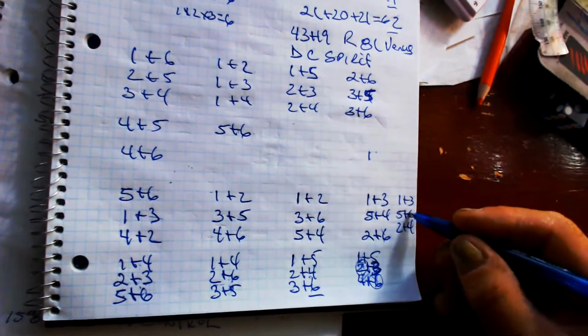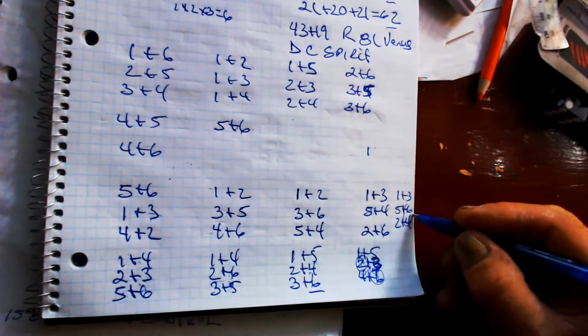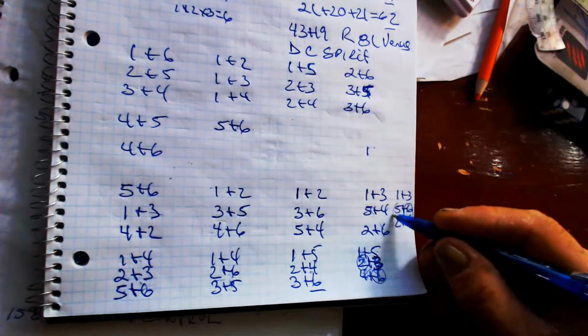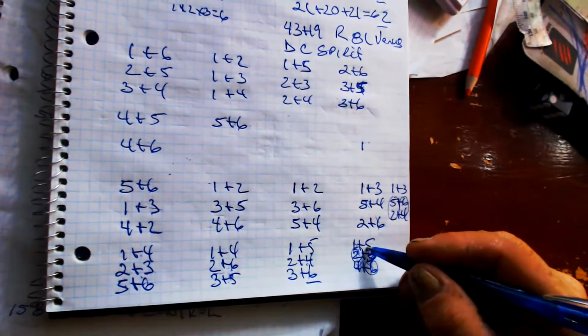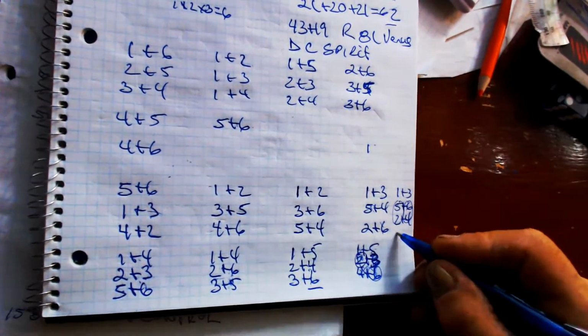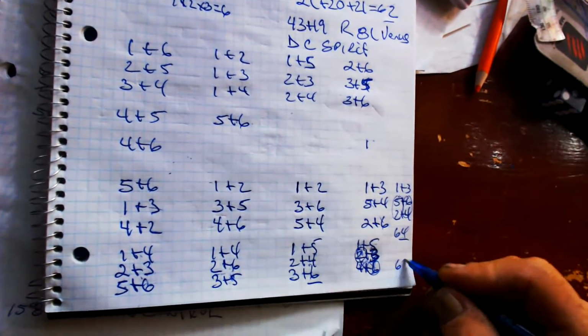So I cannot put 6 and 4 together because I'll be left with 5, 2. I cannot put 6 and 2 together. 6 and 4, 6 and 2.